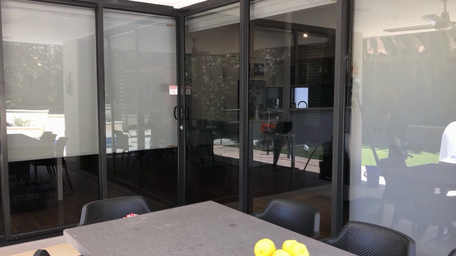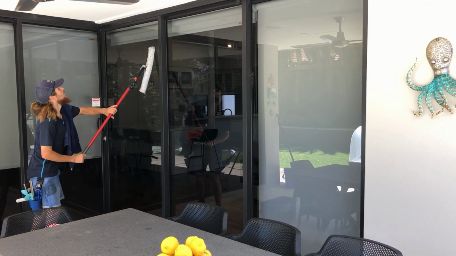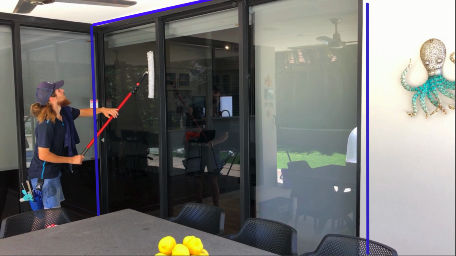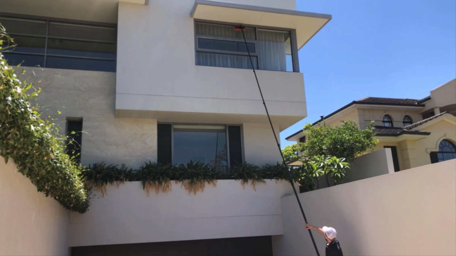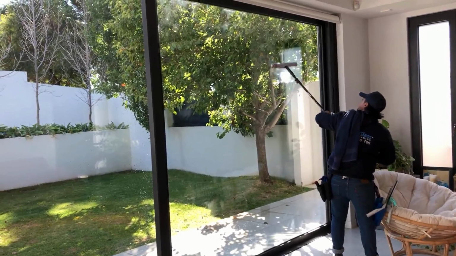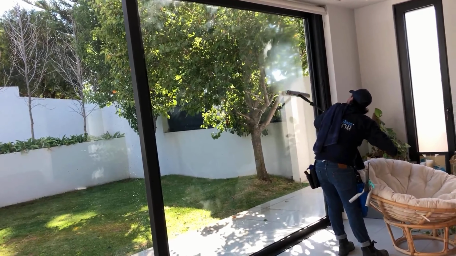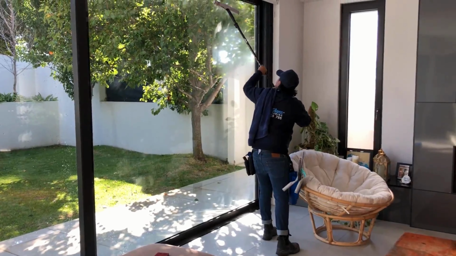Here we have one of our friendly technicians about to clean some sliding door or 3 large panels highlighted in blue. So as an example, highlighted in yellow here, we have 3 regular panels, and then highlighted in blue are 2 large panels, as they're a very similar size to a sliding door panel. The panel of glass you see here, because it's twice the size or even bigger than that of a sliding door, we refer to it as an extra large panel.